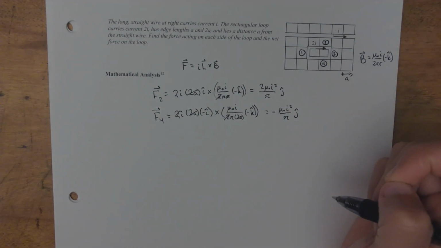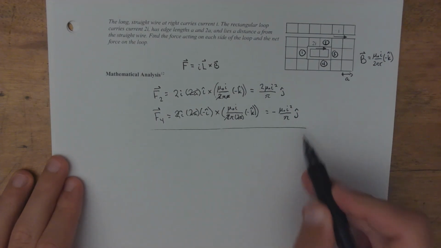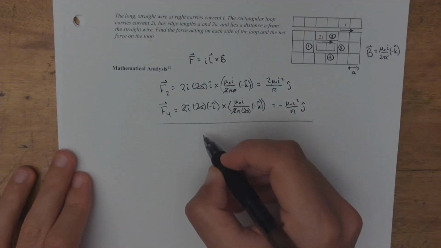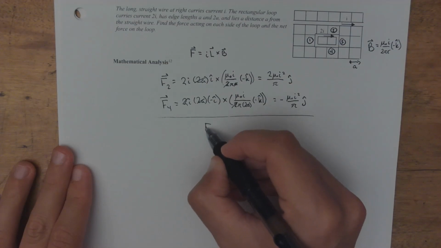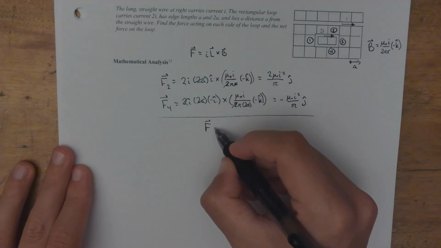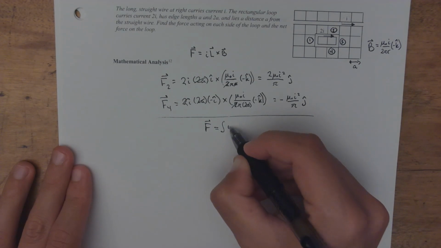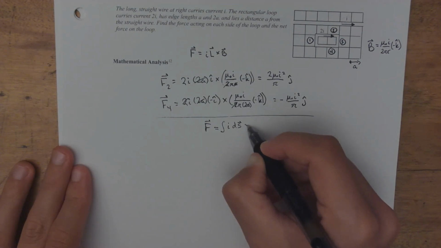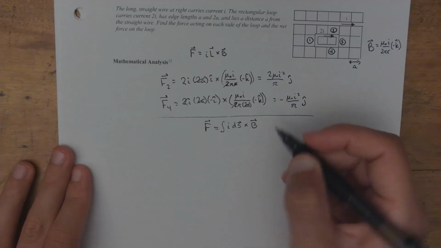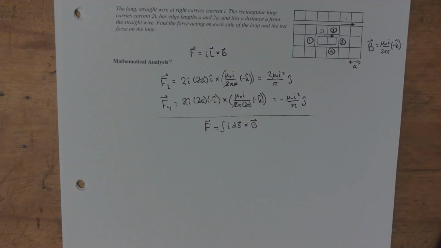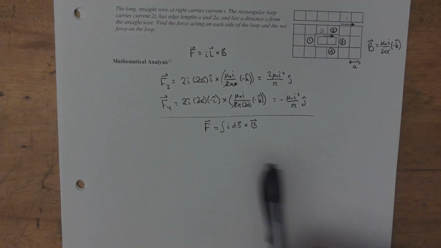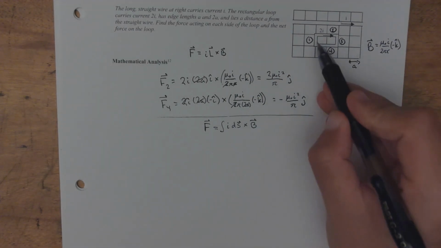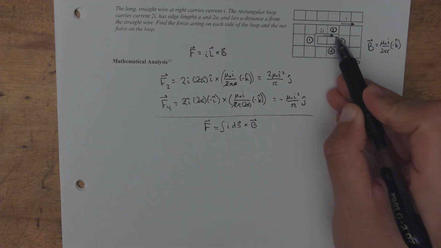Okay, now for sides 1 and 3, we have to use the equation that is on page 4. The force is equal to I ds crossed with B. Actually, maybe it would have been fun to use this equation for side 2 and 4. And if we did that, we would integrate from one end of the side 2 to the other end of side 2.